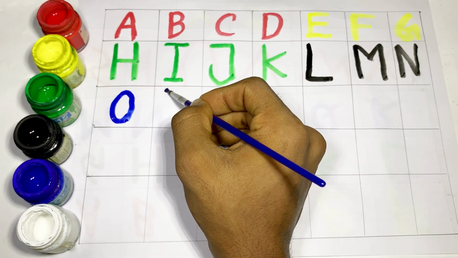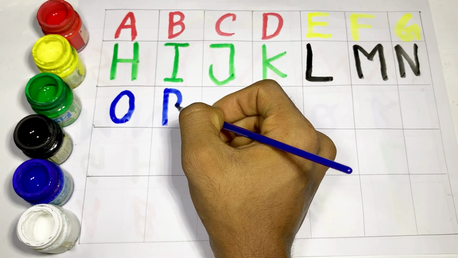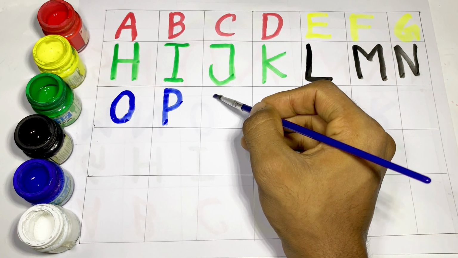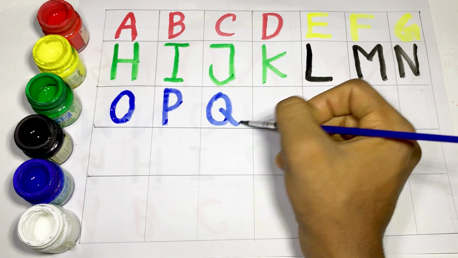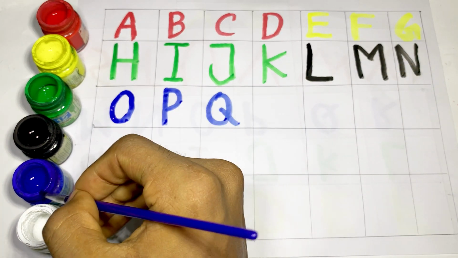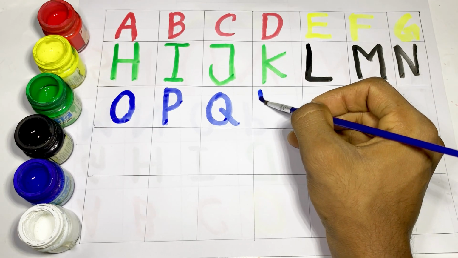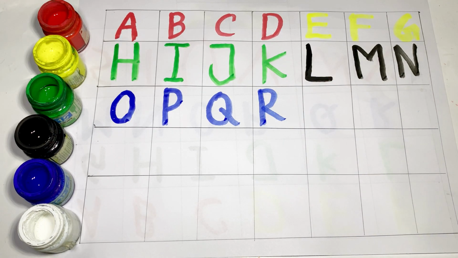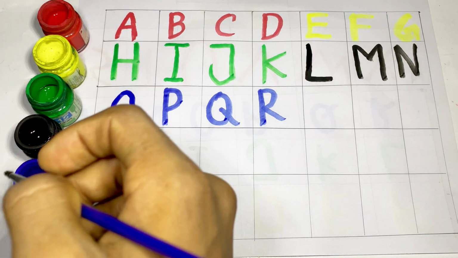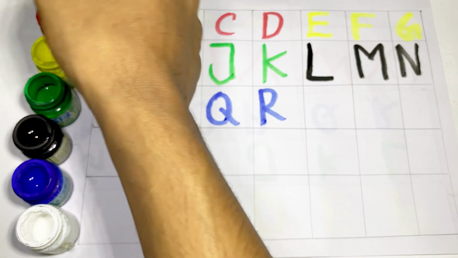P. P for parrot. P for penguin. Q. Q for queen. Q for quill. Again use blue color and draw R. R for rose. R for rice. Next S. S for sun. S for snake. And use red color.